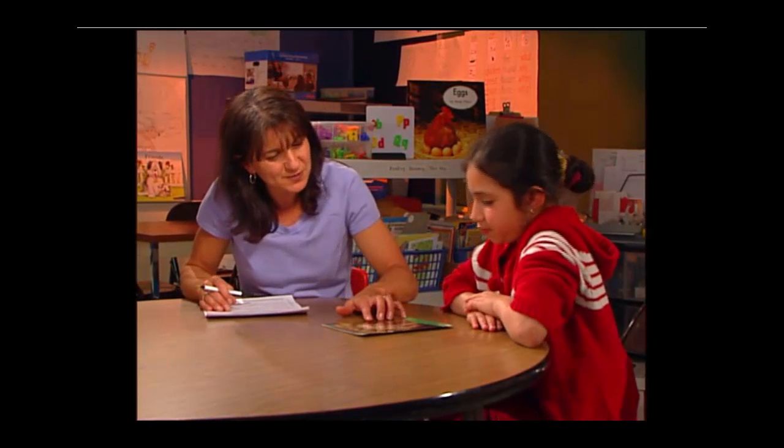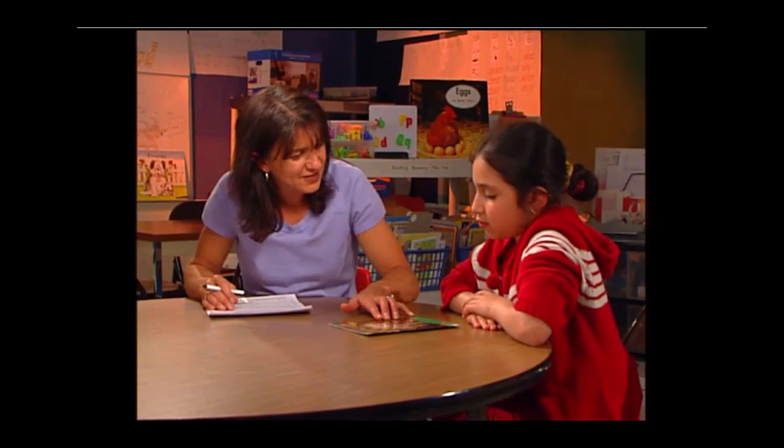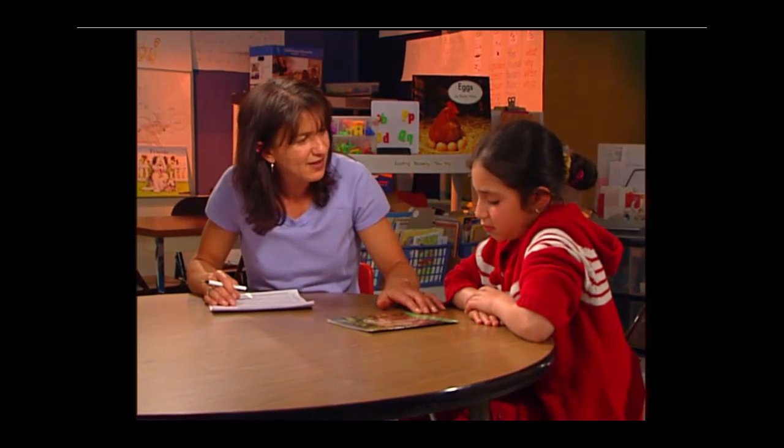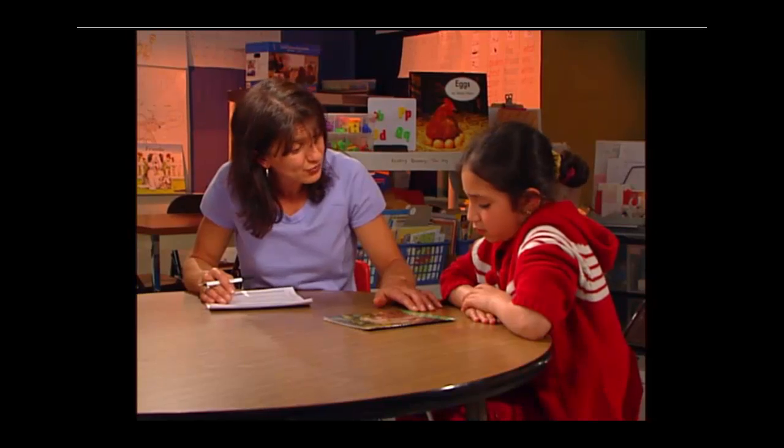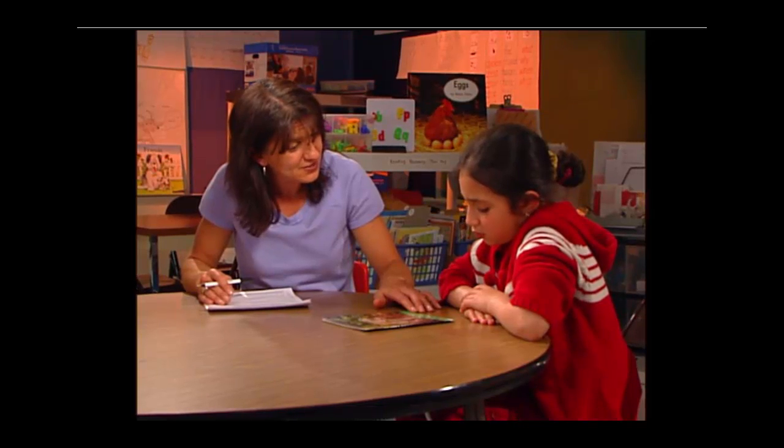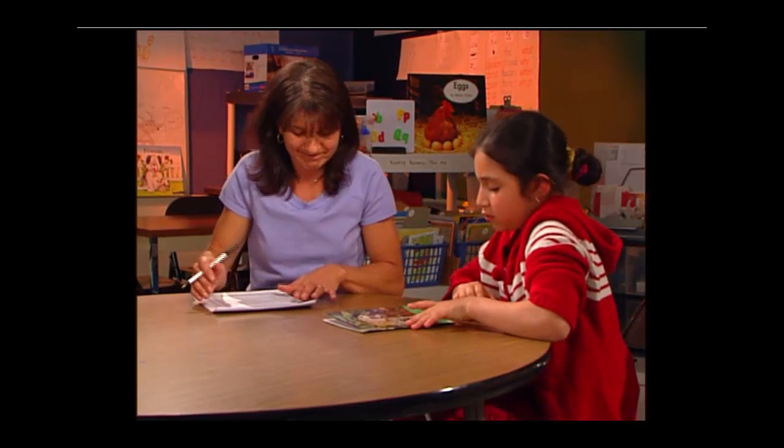Valerie, the name of the story is Amazing Animal Adaptations. Animals in the rainforest rely on adaptations, ways they look or ways they behave to help them survive. Read to find out how these animals adapt to their environments.